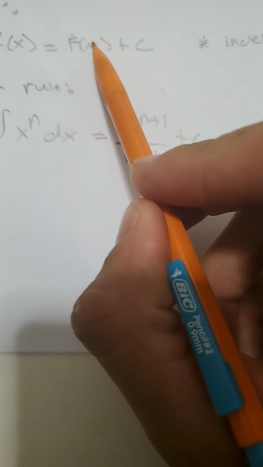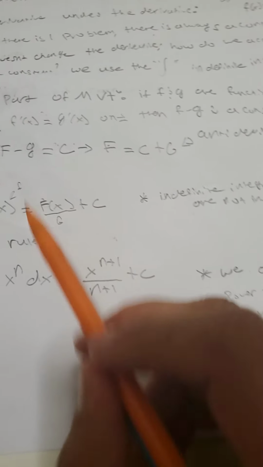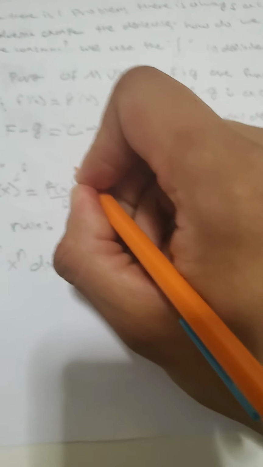And from that, we conclude that the antiderivative of little f of x is equal to capital F of x, given this function up here. This will be f, this will be g, this is capital G. This f of x gives us a... this is just the antiderivative.